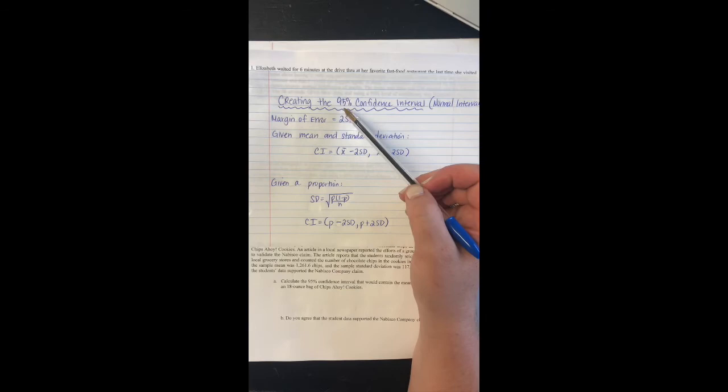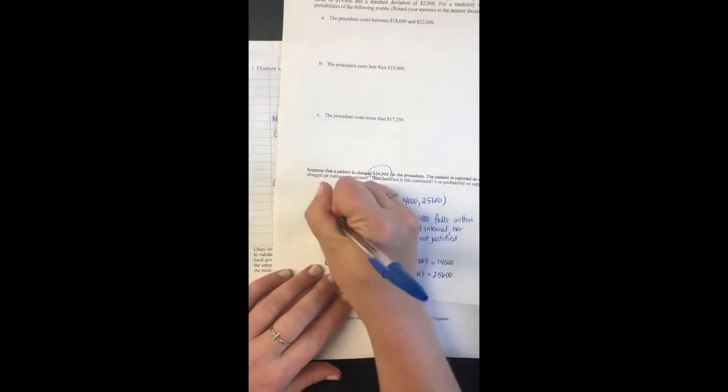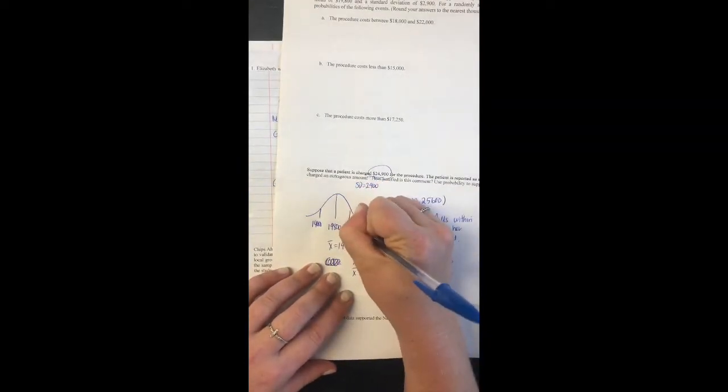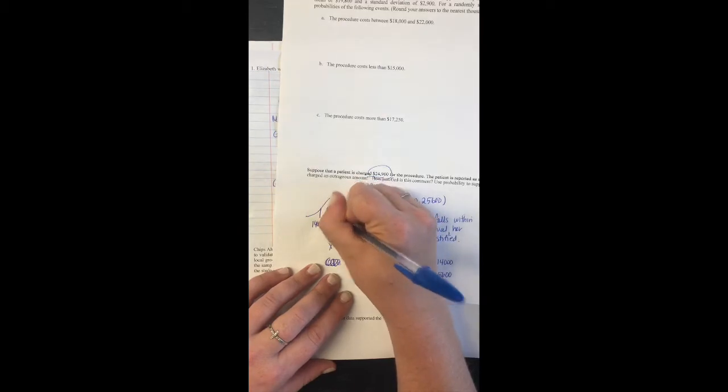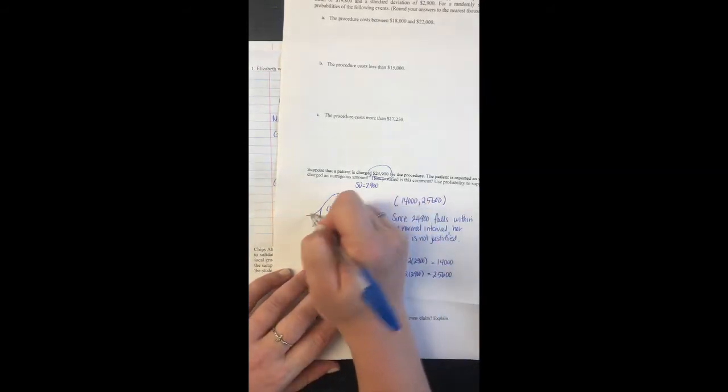As I was mentioning at the end of the last lesson, we're going to start creating something that I like to refer to as the normal interval. What it's really intended to be called is the 95% confidence interval. Based on having a normal distribution, the values that fall between two standard deviations, in the case we were talking about, 14,000 to 25,600, represent 95% of the normal values in this situation. Something that falls outside of that is considered an abnormal value.